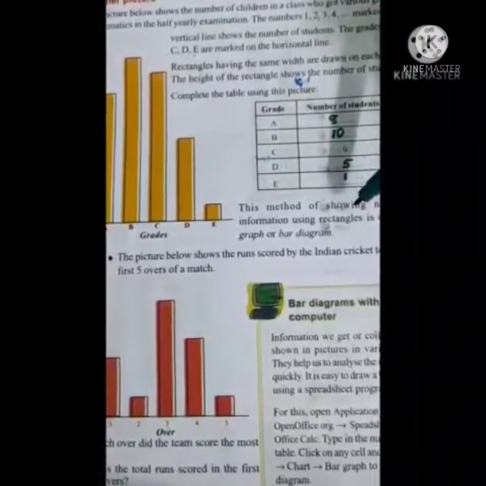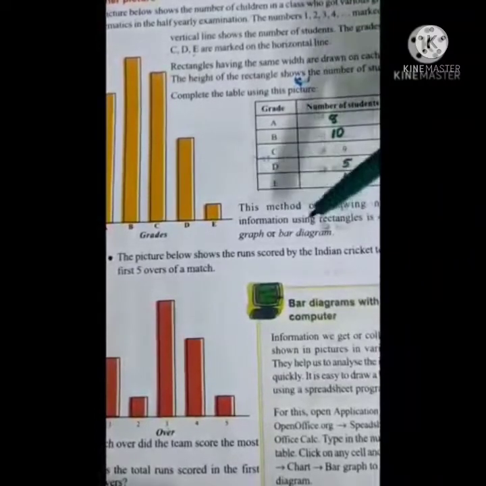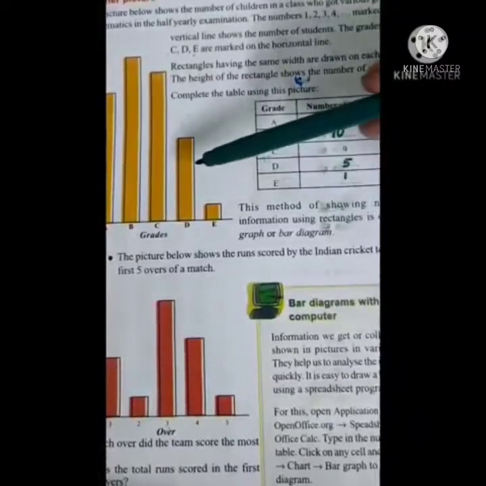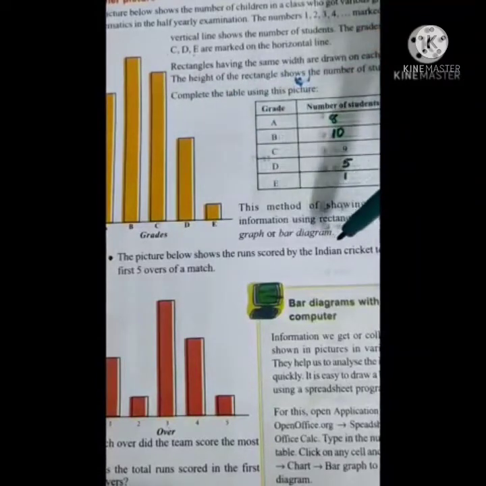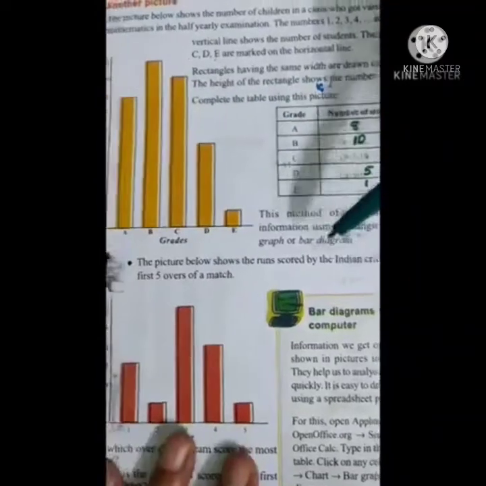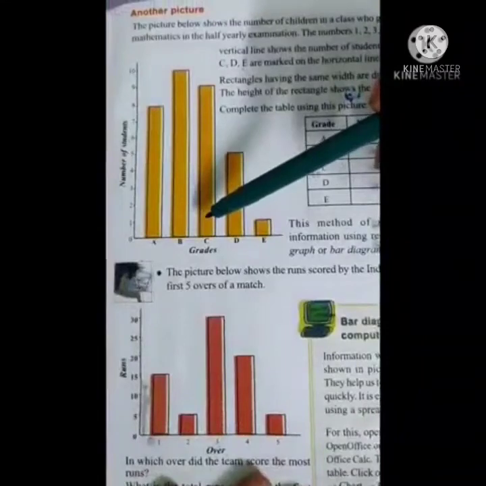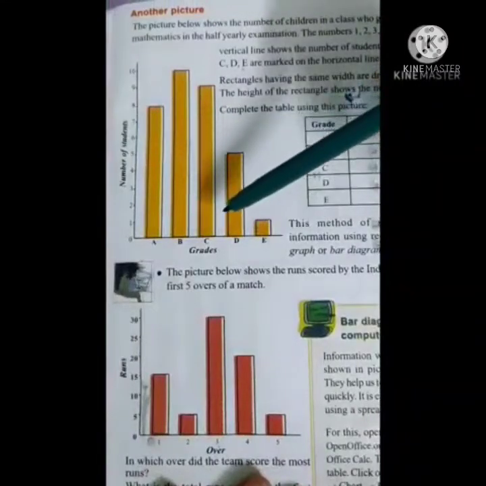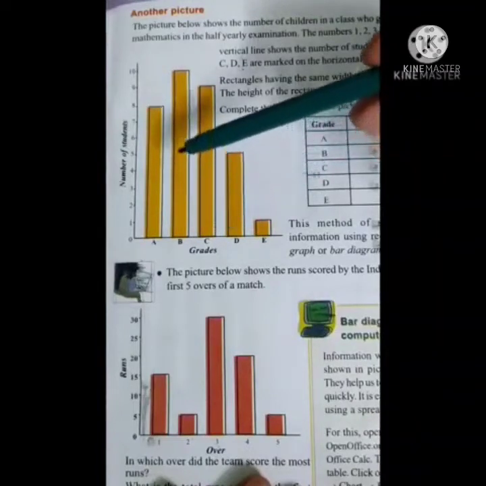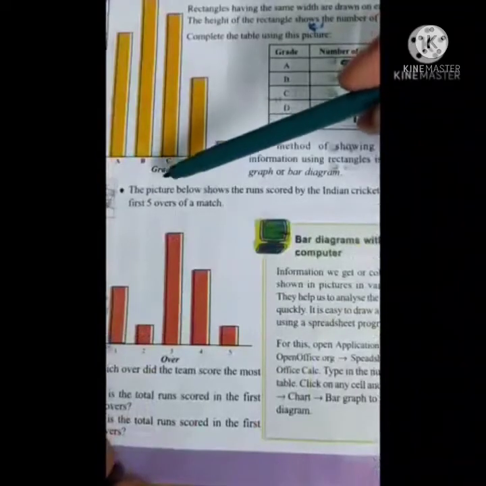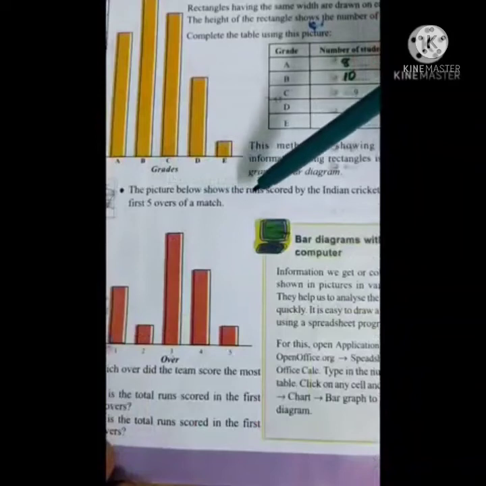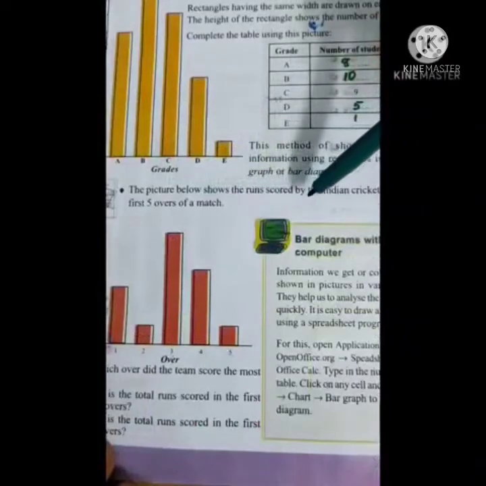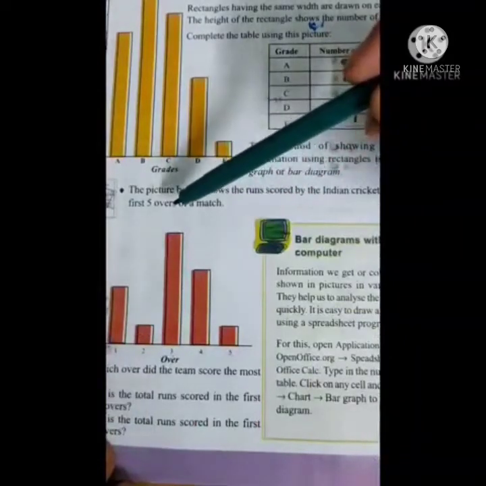This method of showing numerical information using rectangles is called a bar diagram or bar graph. So we can say that this is a bar diagram showing the number of children in a class who got various grades. The next activity: the picture below shows the runs scored by the Indian cricket team in the first 5 overs of a match.